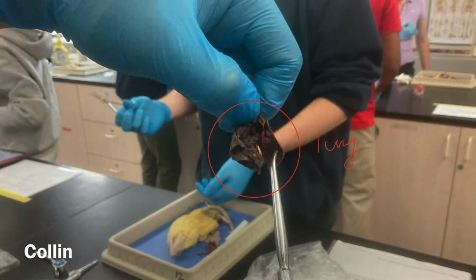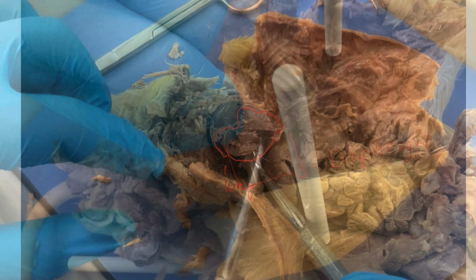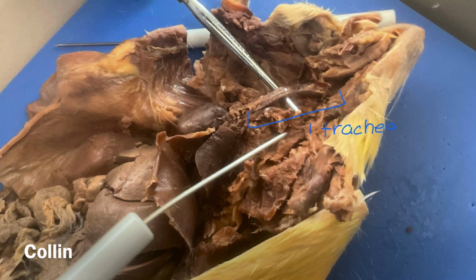In the thoracic cavity, the lungs help the rat breathe. They bring in oxygen, they push out carbon dioxide, they connect to the trachea and the heart. In the thoracic cavity, the diaphragm is a muscle under the lungs. It moves up and down, as well as help the rat breathe. It connects to the lungs above and the abdominal organs below.